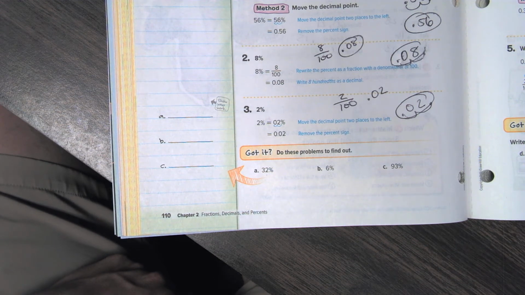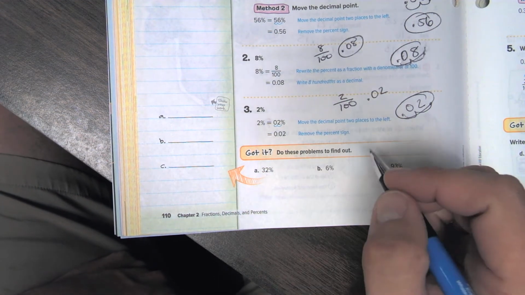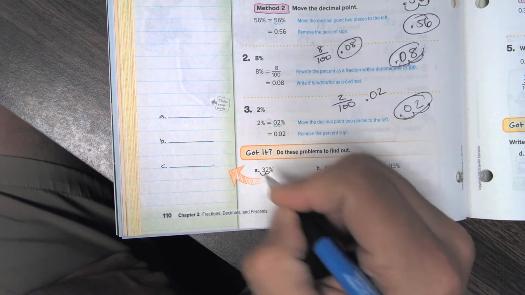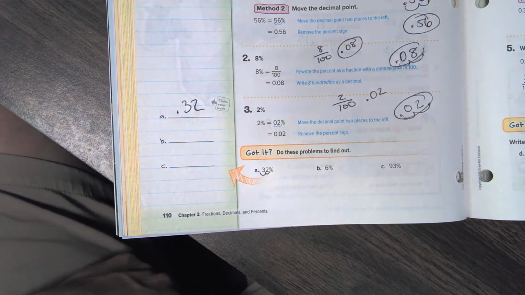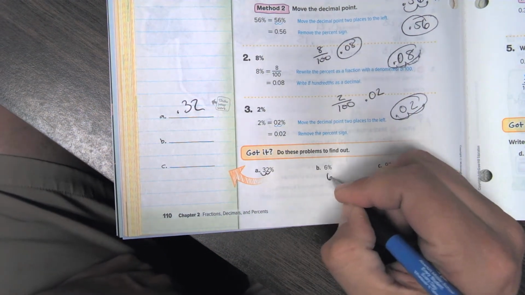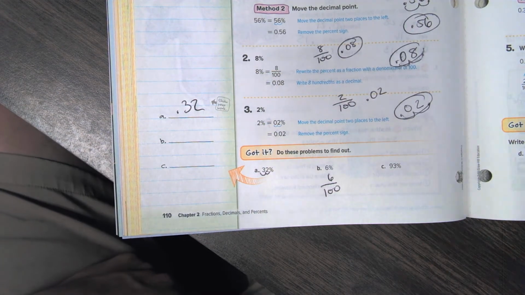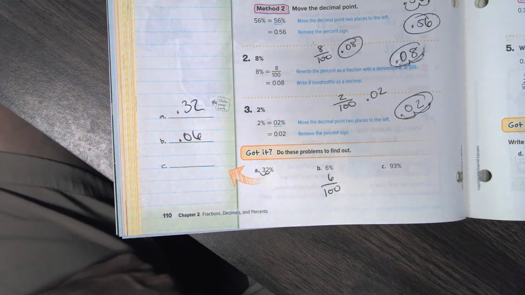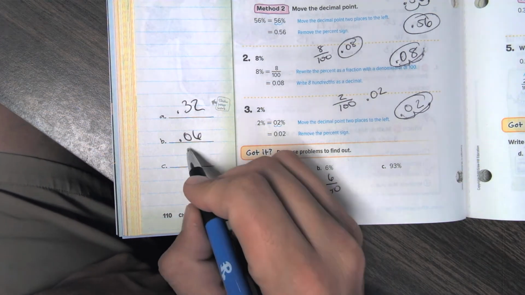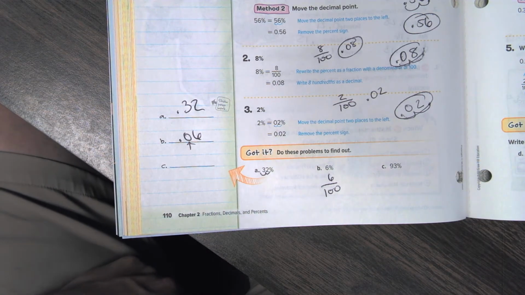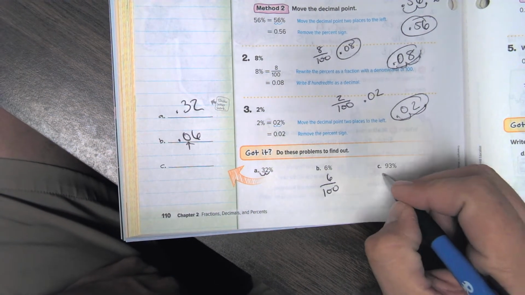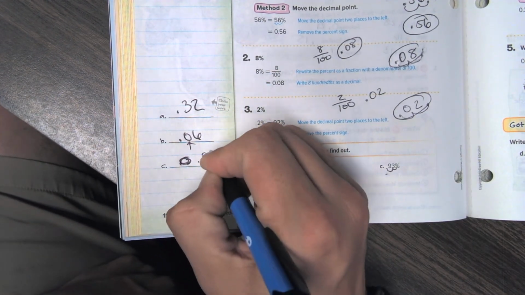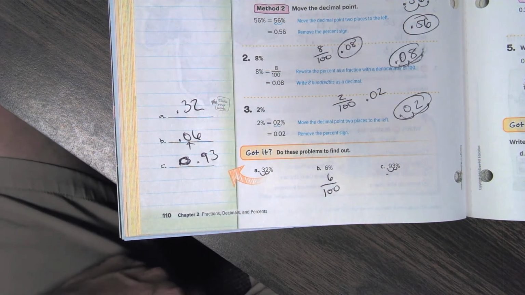All right, now that you're back, let's go ahead and do letter A. So 32%. So I'm going to do it moving the decimal way. 1, 2. 0.32. 32 hundredths. Okay, 6%. I'm going to do this over the fraction. 6 over 100. 6 hundredths. 0.06. And it's not 0.6. That's 6 tenths. Do not forget that. You have to put that 0 there, because if you don't, it's going to be wrong. So then move it twice. 1, 2, 93 hundredths, 0.93. And those are your 3 answers.